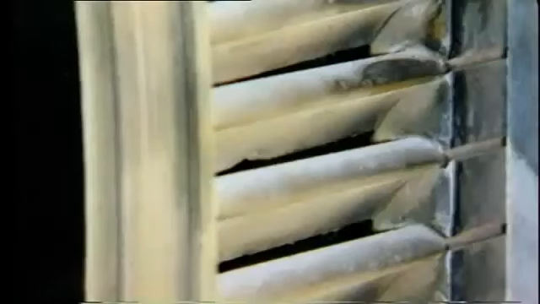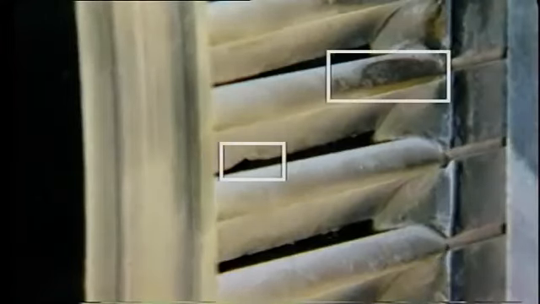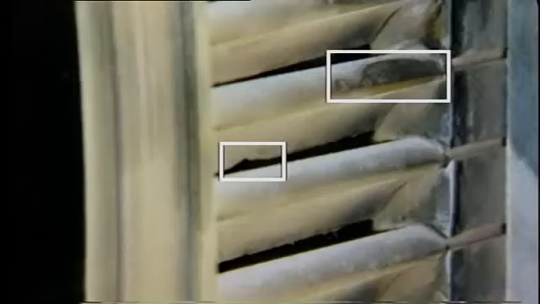Here, the water and solids material can cause considerable damage when striking the rapidly rotating turbine blades. We mentioned that silica may be one of the contaminants contained in the boiler water.